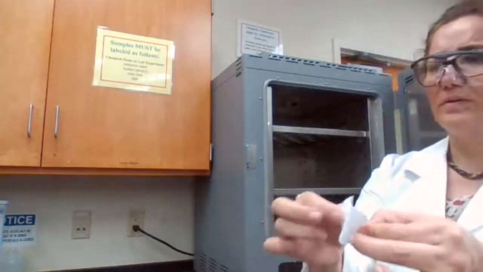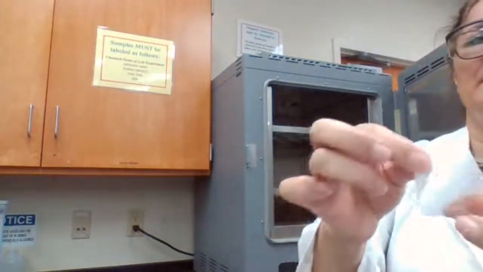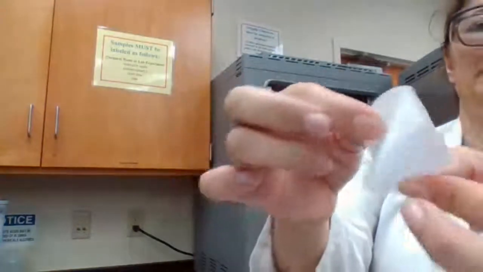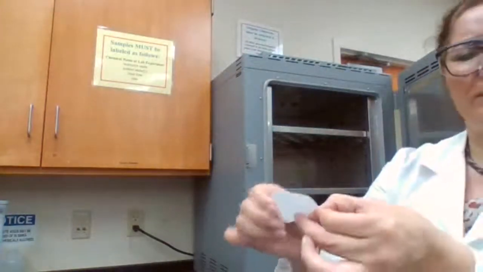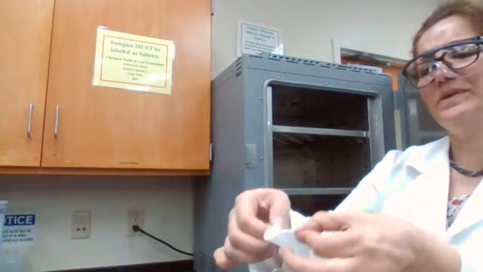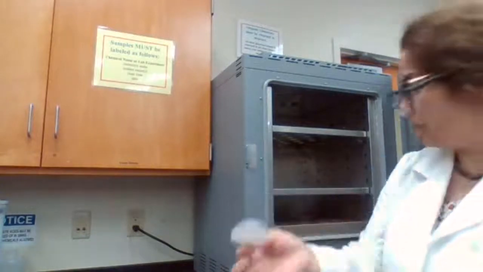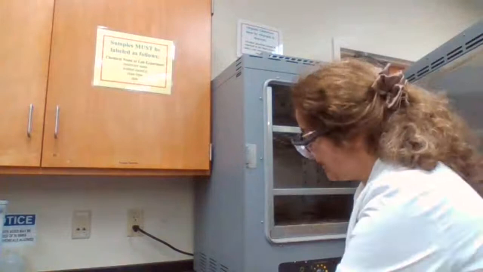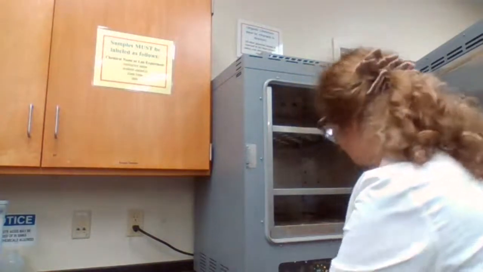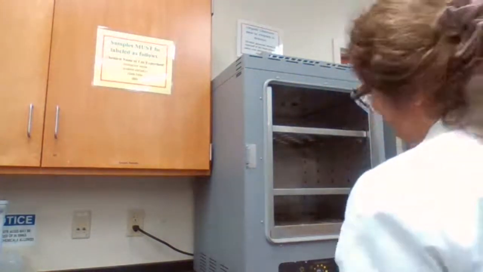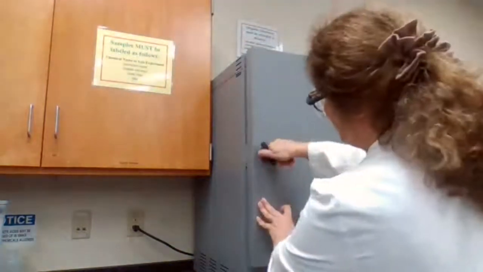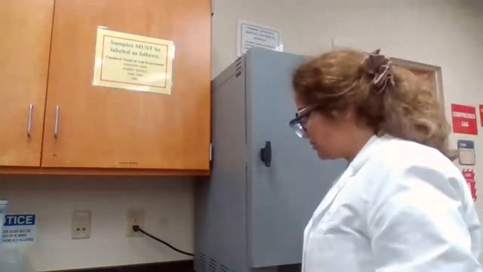Can you hear it? It's very weak, but can you hear? When I say it's crisp, that's what I mean. It's not moist, it's completely dry. And when the paper is dry, often the sample is dry. The sample looks dry. We just took it out. We're going to let it cool down because we don't weigh hot samples. We wait for a couple of minutes to cool down, then we measure the mass.